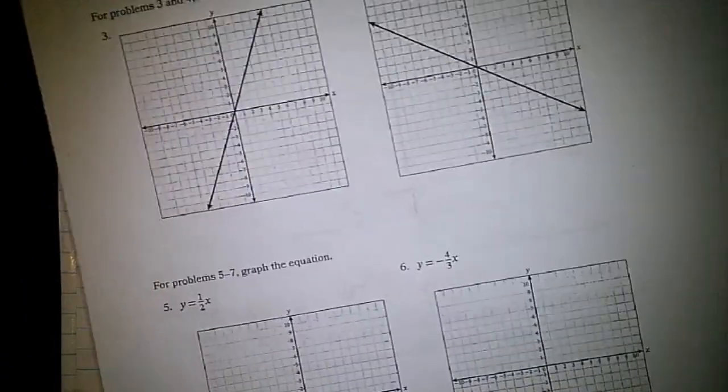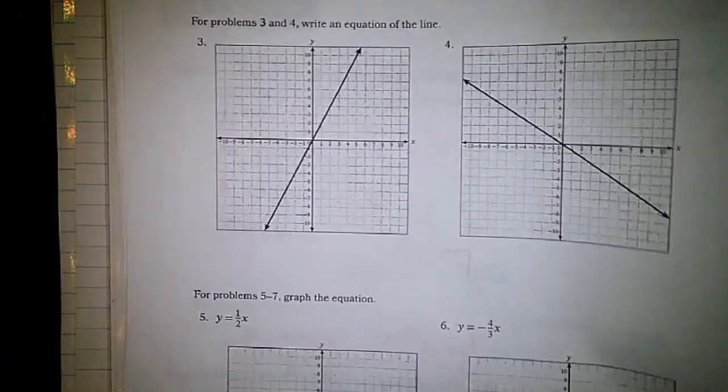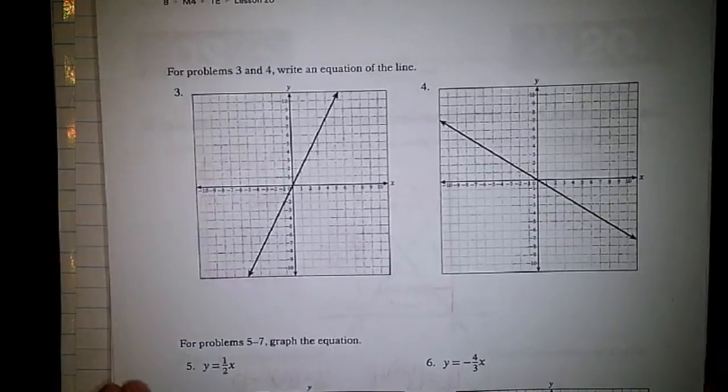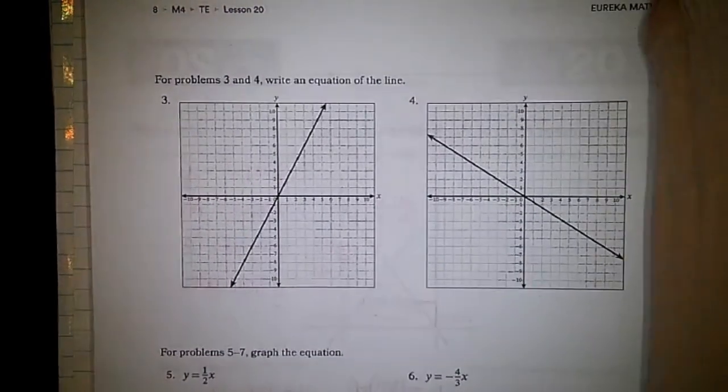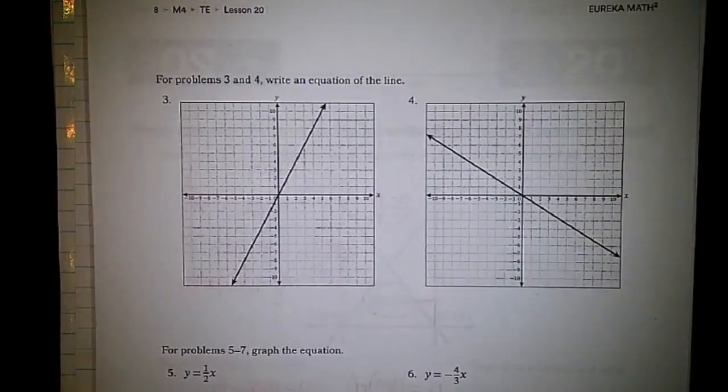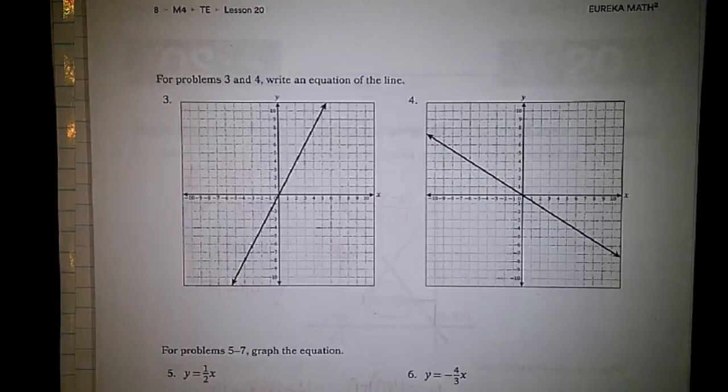Turn the page. Let's look at number 3. So, what's our first step? Find 2 points. That was one option. Anybody else have another option? What's a good starting point? How can we start? So find 2 points was one. What are we trying to do? What's our goal?